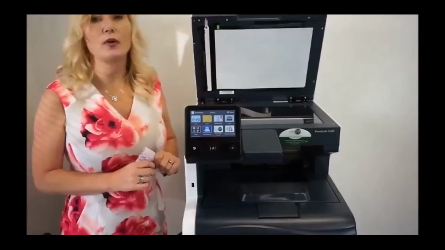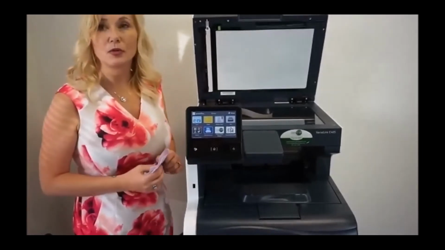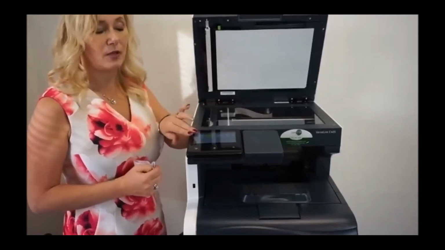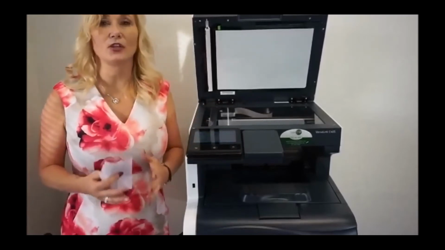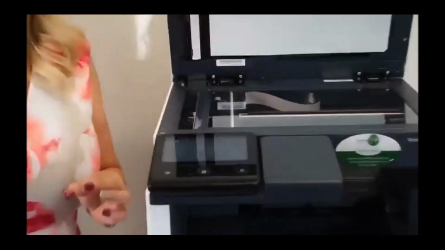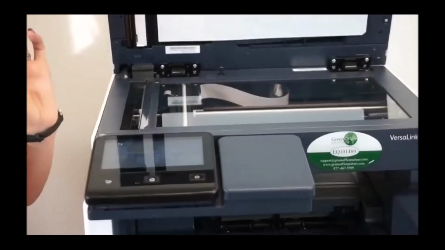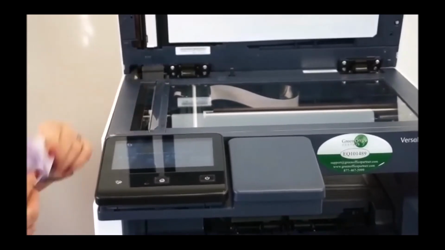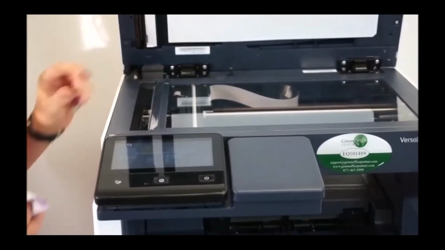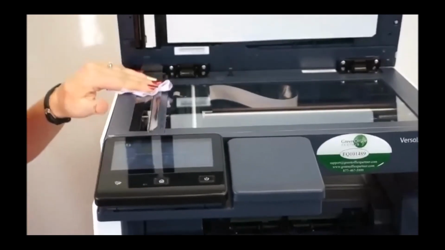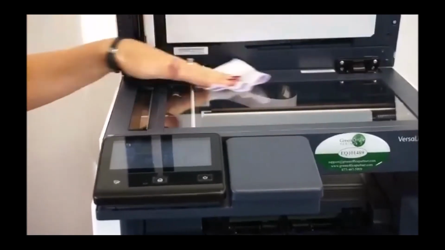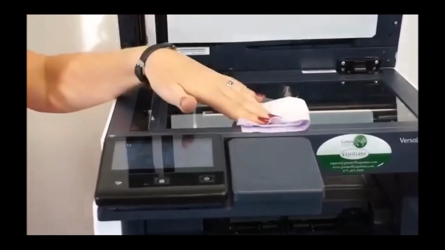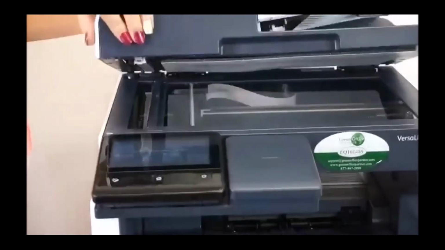One thing that I always tell customers is that if you ever see lines on your paper and it's in the same spot every single time, 90% of the time it's because there's a glass right here that everybody forgets to clean. And there could be little spots. All we suggest to do is clean off that glass and the little component on the left here, or on the right, my left. And that will eliminate the lines on your paper.